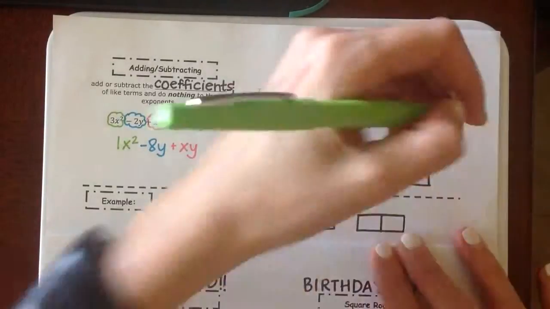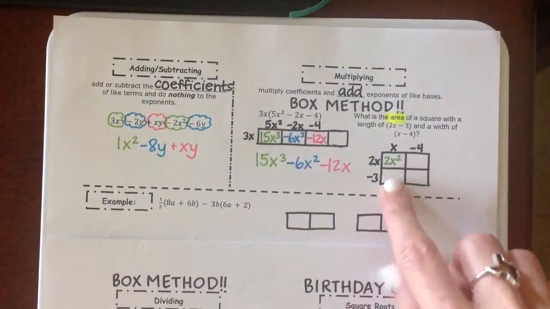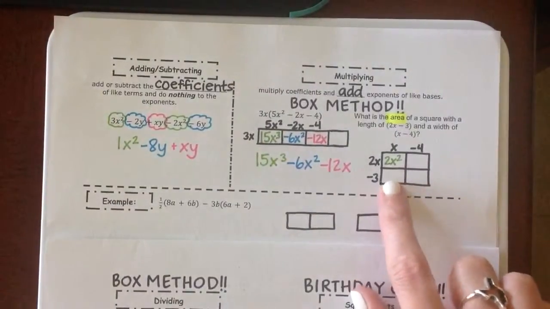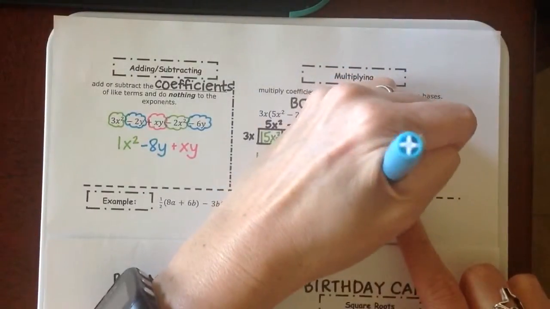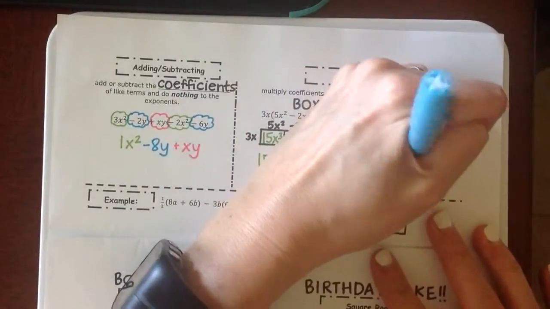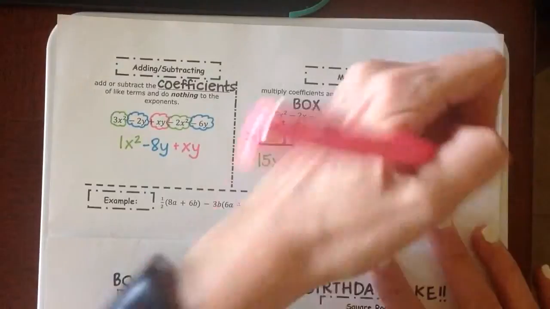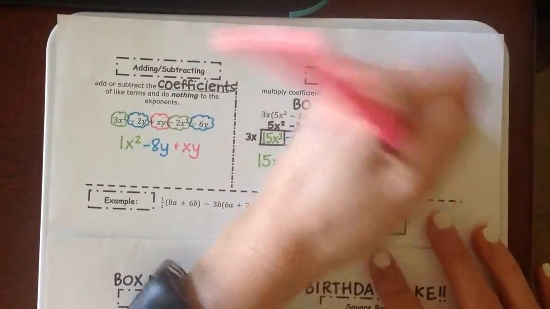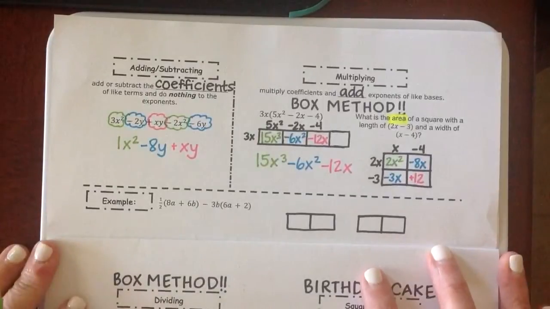So 2x times x is 2x squared. And now I'm going to fill in my bottom left, so the first column, second row, and I'm going to get -3x. And then I'm going to multiply -4 and 2x for -8x. And then I'm going to multiply -3 and -4 for a +12. And now, again, I've got 4 boxes of terms, and now I need to combine like terms to see what my final answer is. So I'm going to get 2x squared.